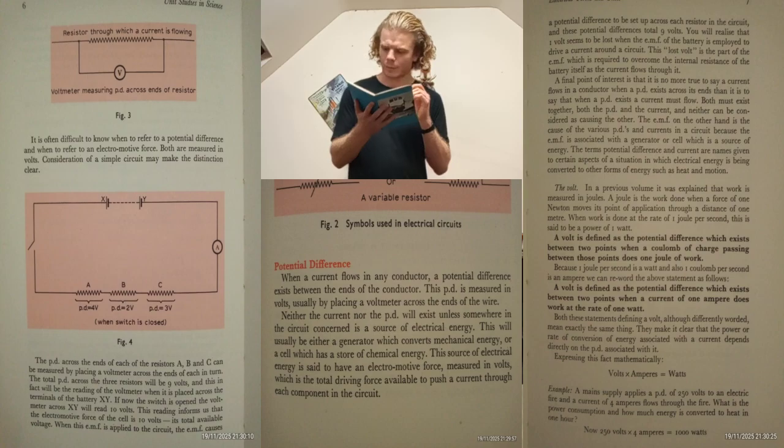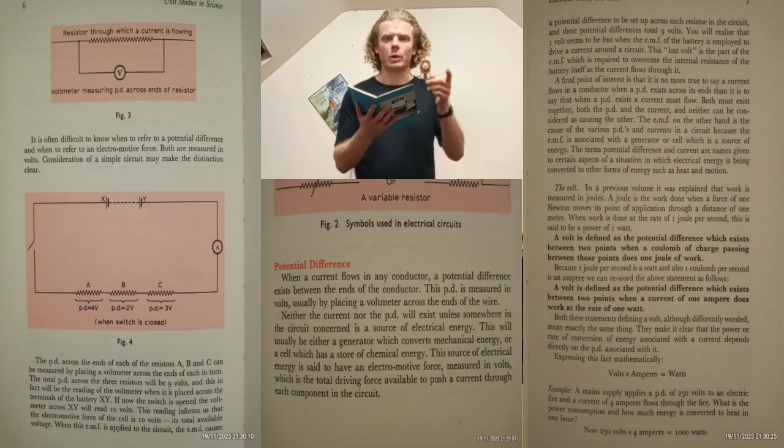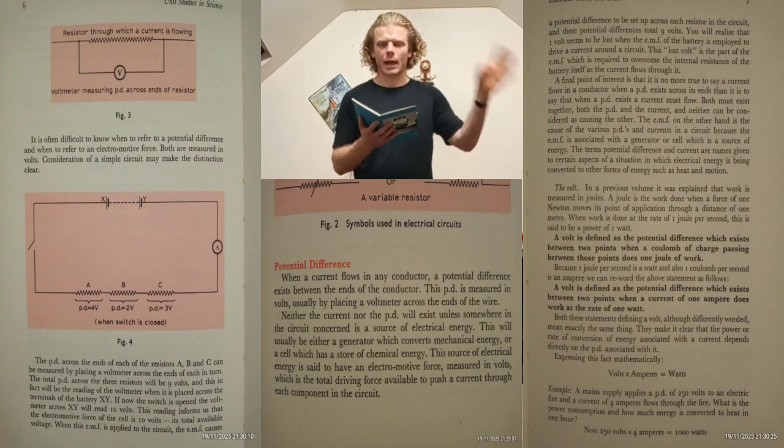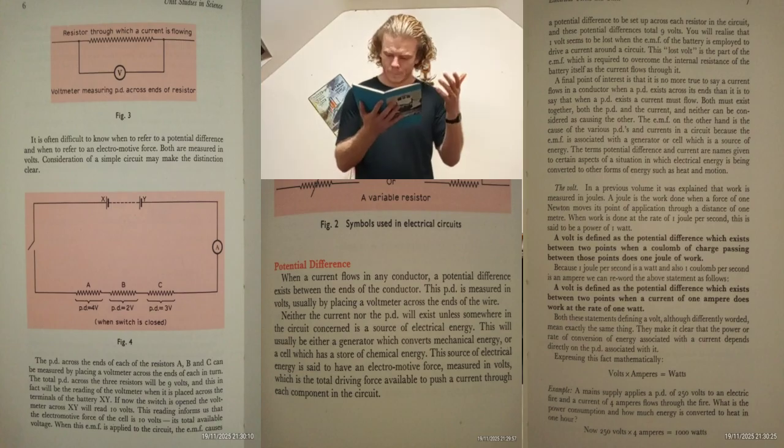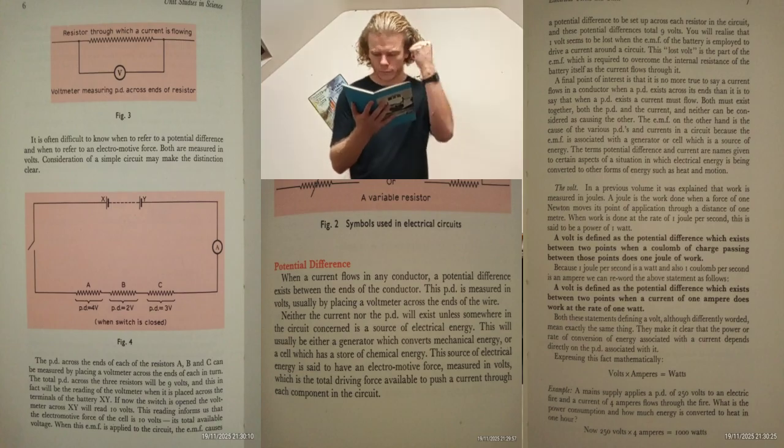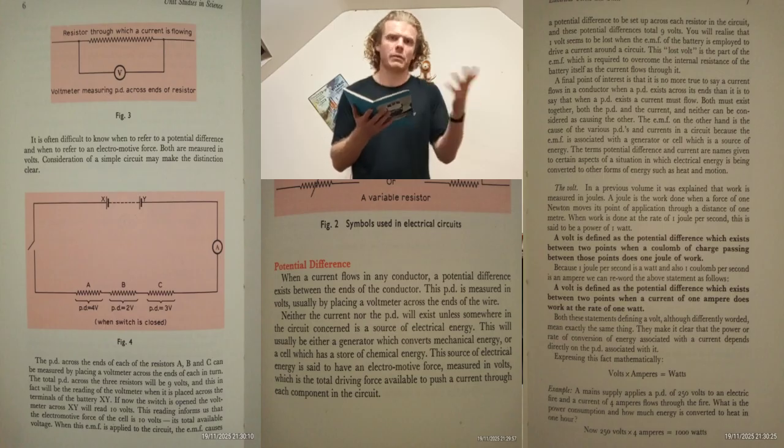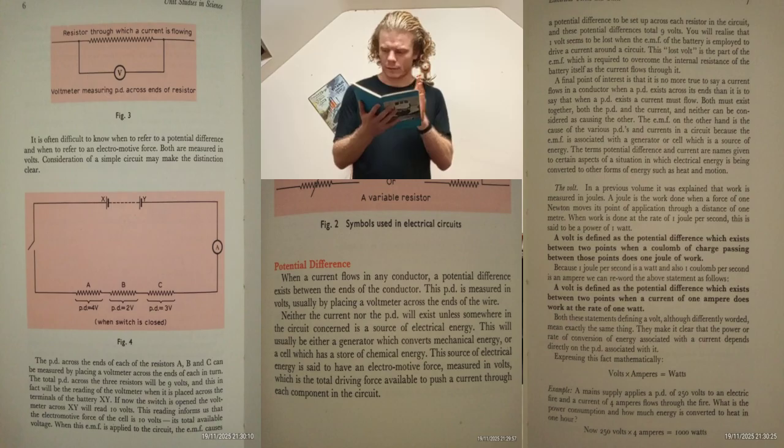It is measured in volts. That makes sense. What is lost in current is measured in volts, and the electromotive force of the electrical energy we have generated is also measured in volts. We're measuring them all the same, and it is the total driving force available to push a current through each component in the circuit.